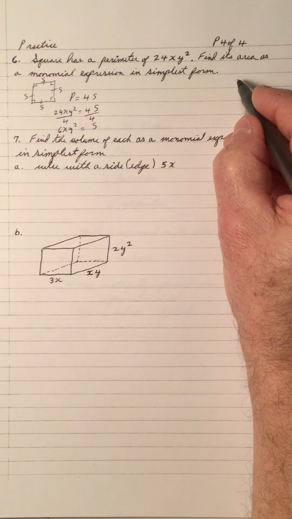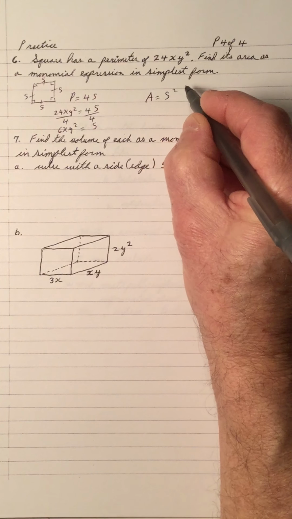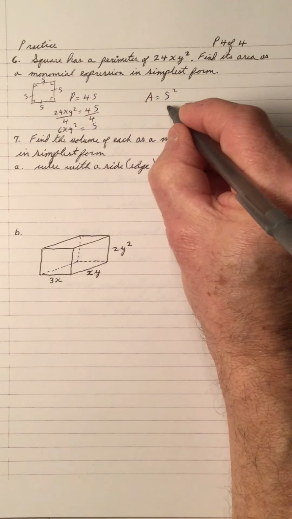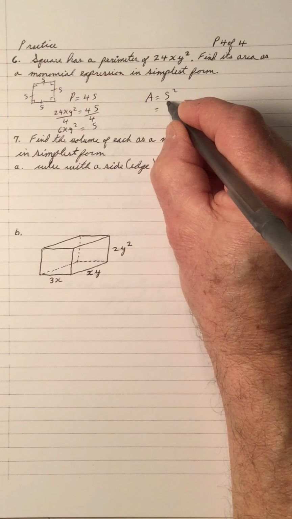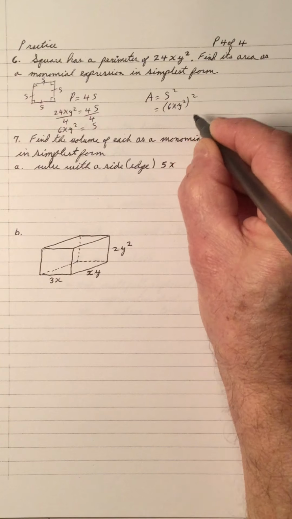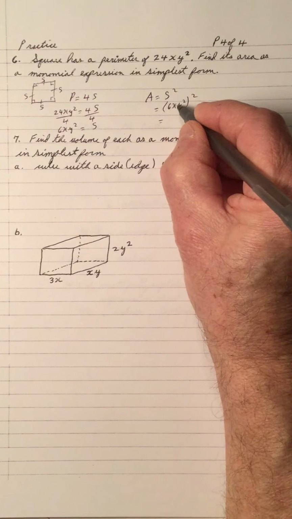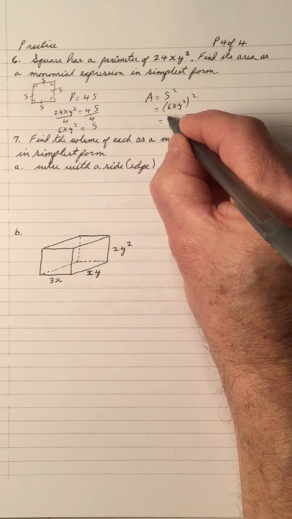Now, it says, what's the area? So the area is S squared. Remember, the area is length times width. So S is 6xy squared, and we're going to square it. So we sub in 6xy squared in place of S, and we square it.